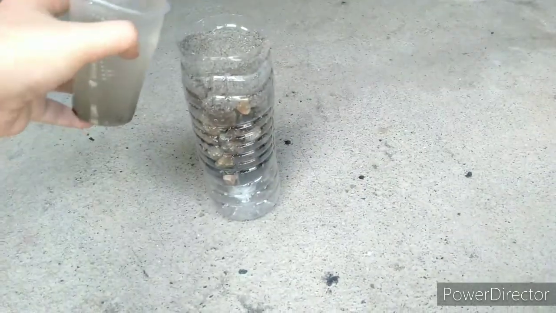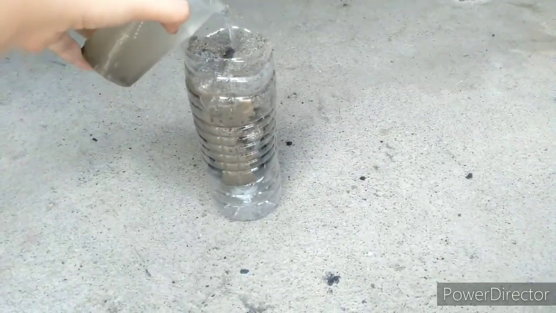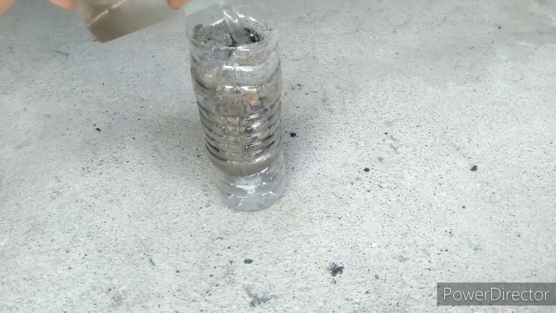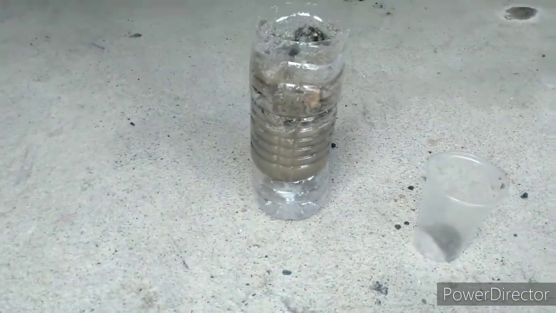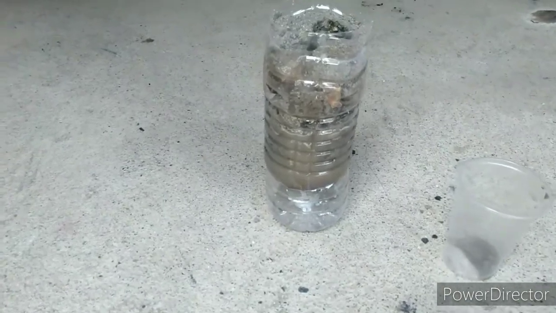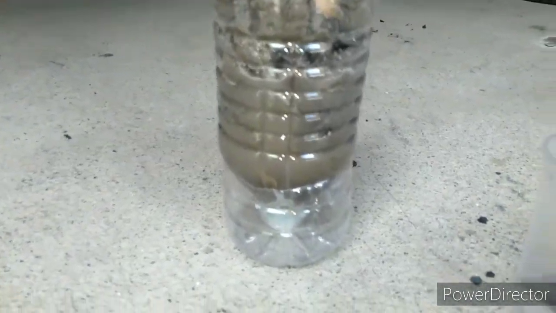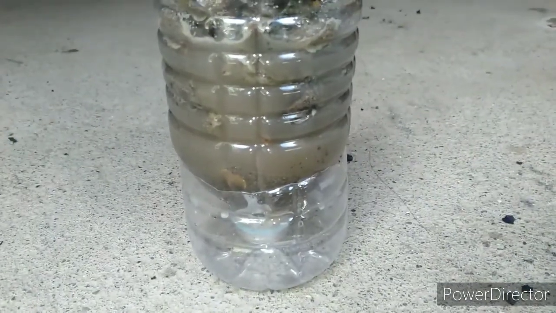Pour the wastewater into our do-it-yourself filtration. Wait for a few hours to see the result.